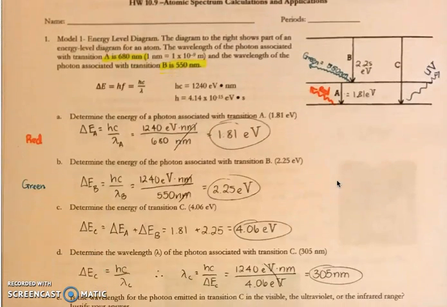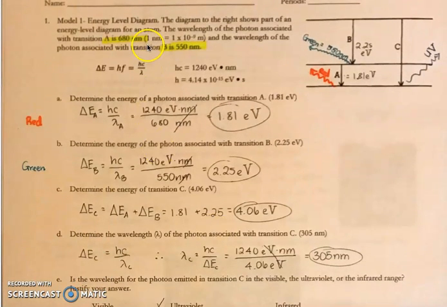Like I mentioned in the last video, you don't need to know off the top of your head that transition A is reddish in color and transition B is bluish or greenish. But you should know that these two are within the visible spectrum of light, between 400 and 700 nanometers. So for transition A, I'm going to use this information from above. The wavelength is 680 nanometers, and I can use the 680 nanometers in the second half of this equation to solve for the energy.